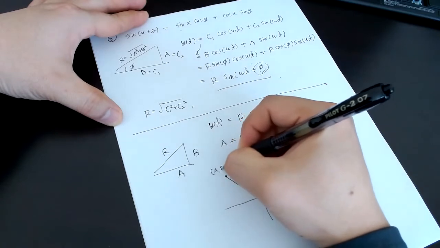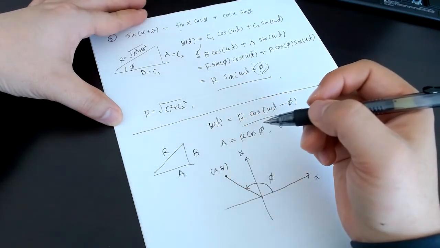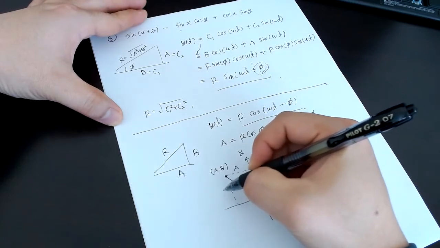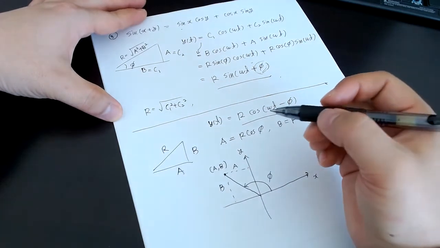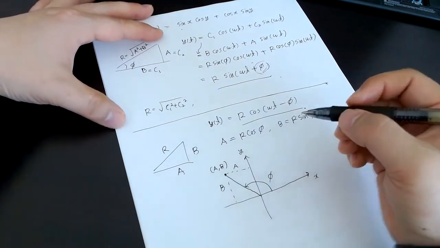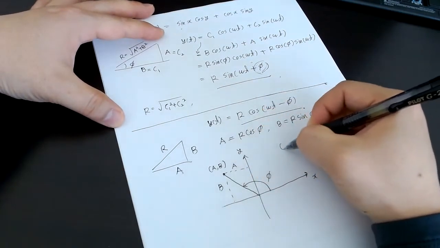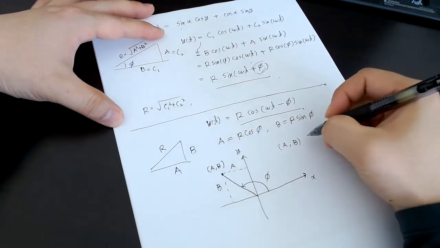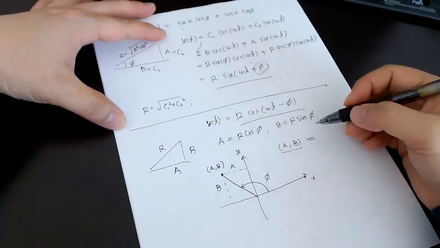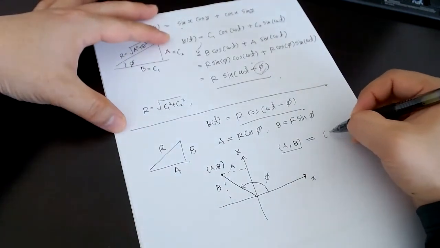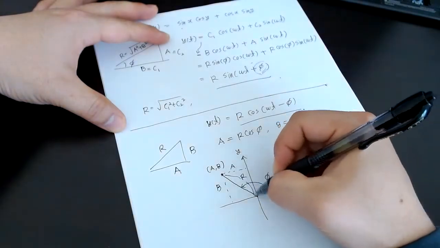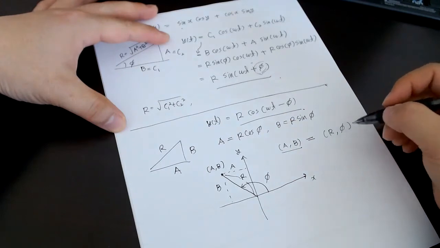A is this one, and b is this. The a comma b in the Cartesian coordinate system is equal to r comma pi in the polar coordinate system. This is r, right?